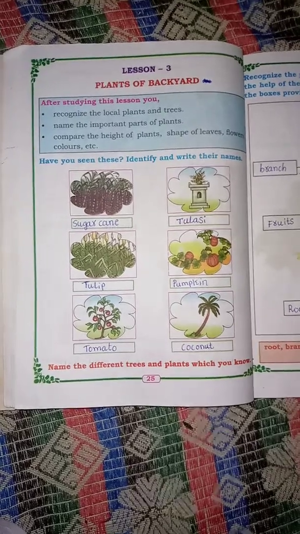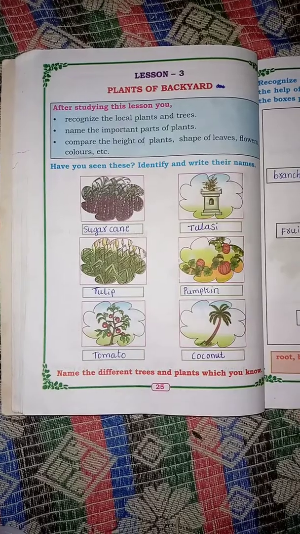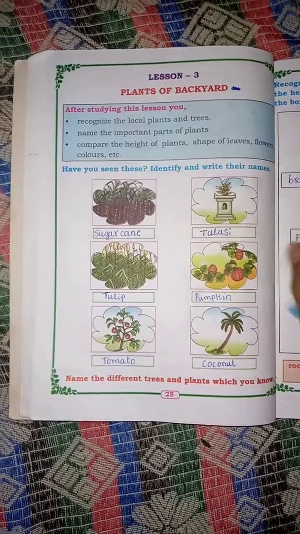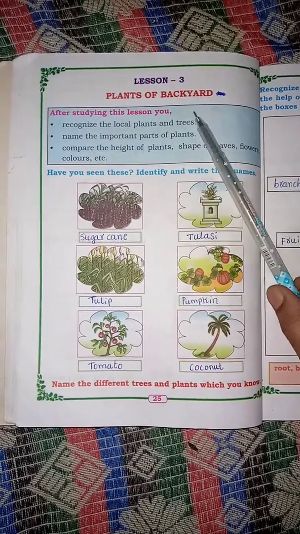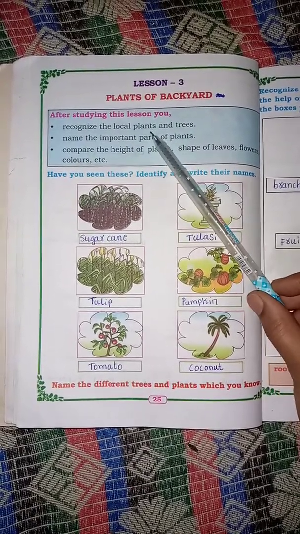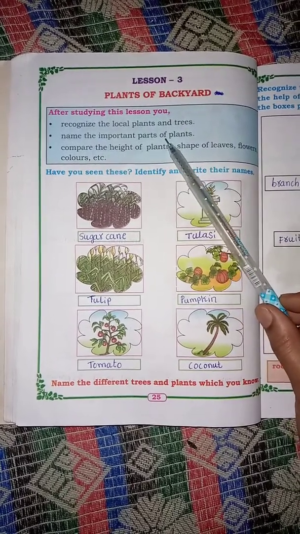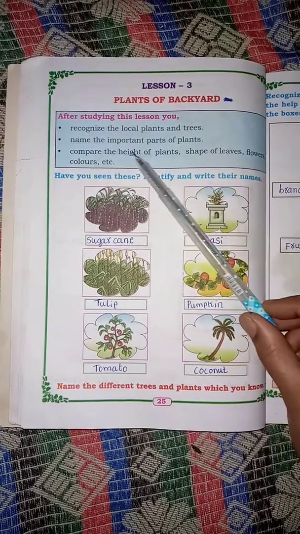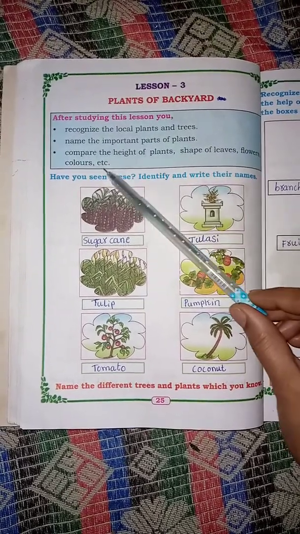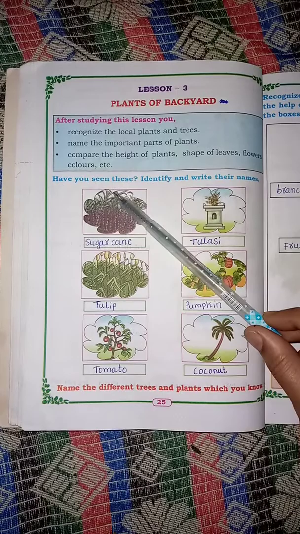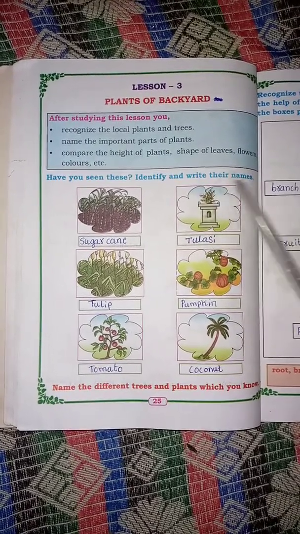Hello my dear viewers, in today's video we are going to learn lesson number 3, plants of backyard. After studying this lesson, you will recognize the local plants and trees. Name the important parts of plants. Compare the height of plant, shape of leaves, flowers, colors, etc. Have you seen this? Identify and write their names.